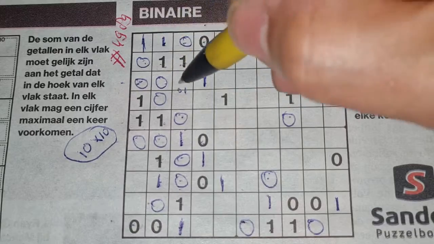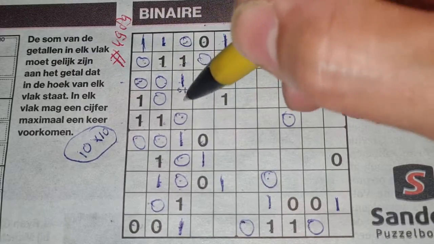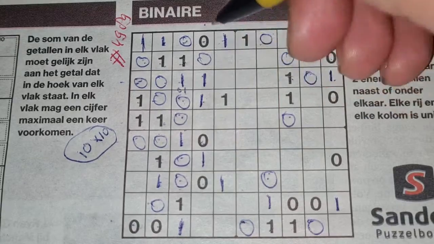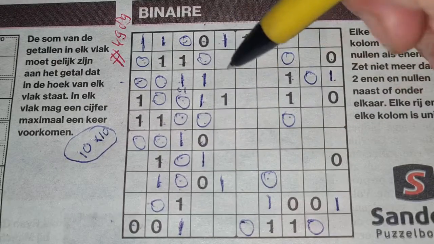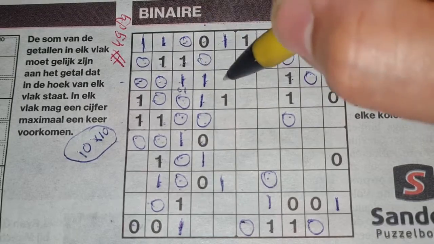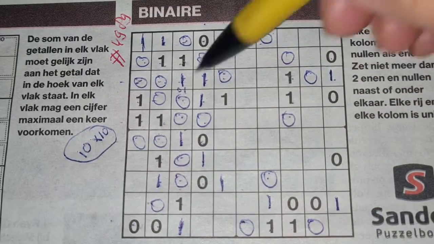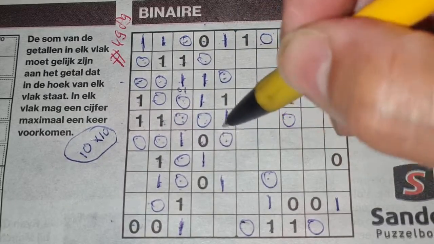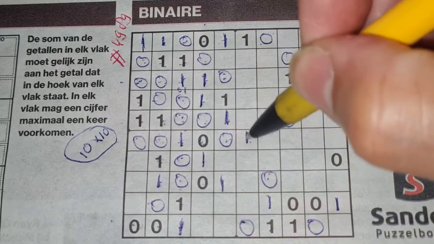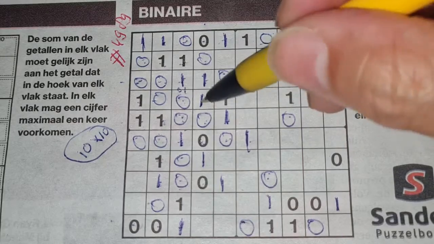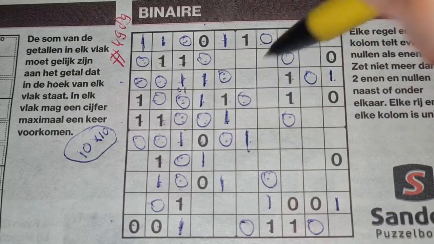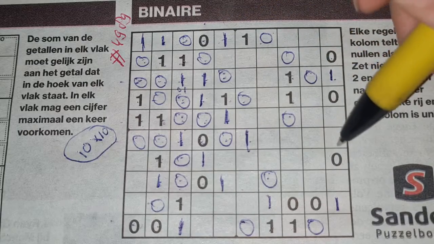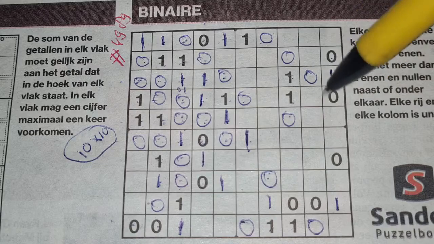Double O, here 1, there 1. Double 1, here no, there no. Double O, here 1, there 1. Double 1, here no, there no. Double O, here 1, there 1. Double 1, here no, there no. Then, let me see.